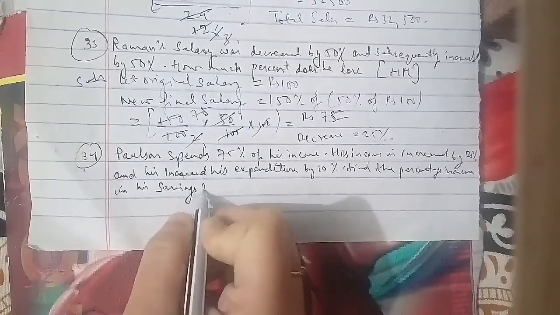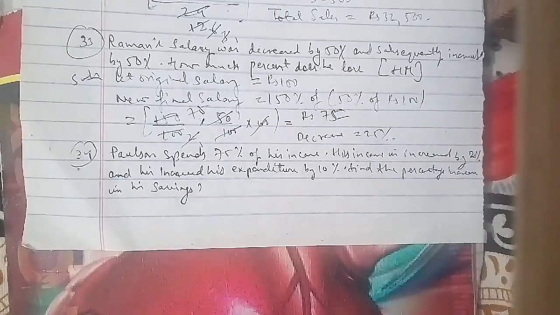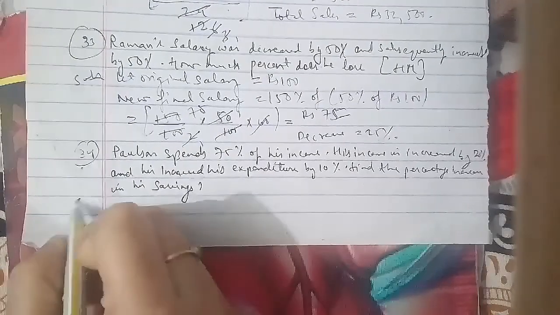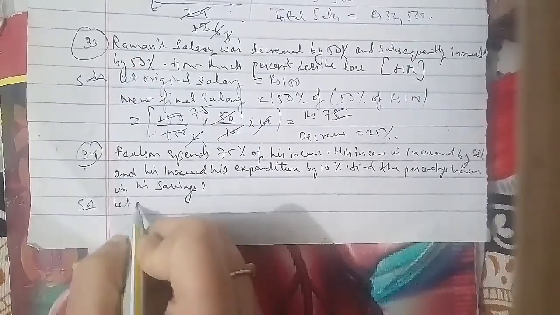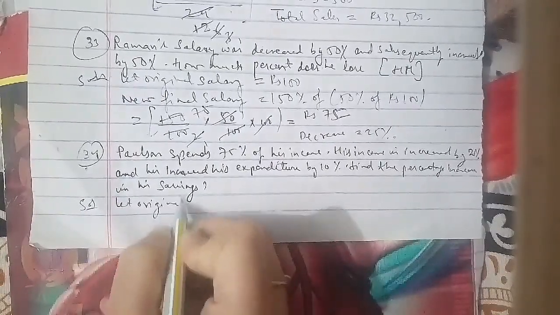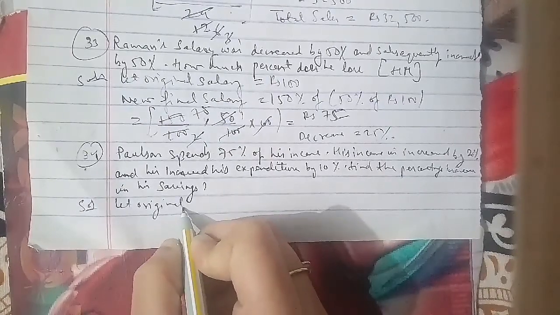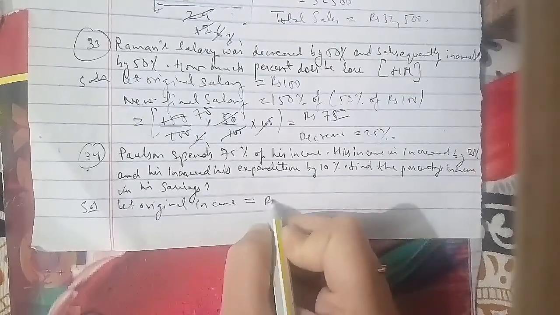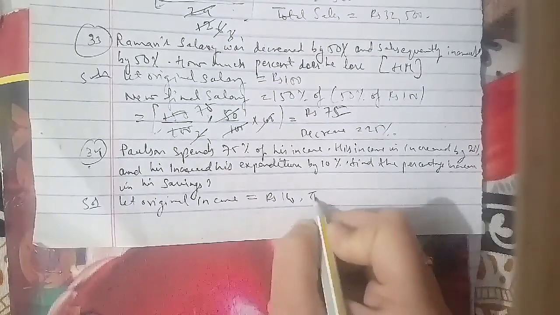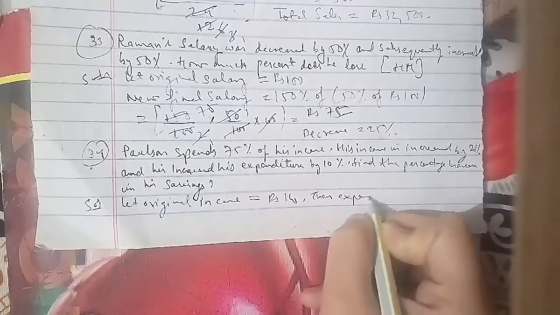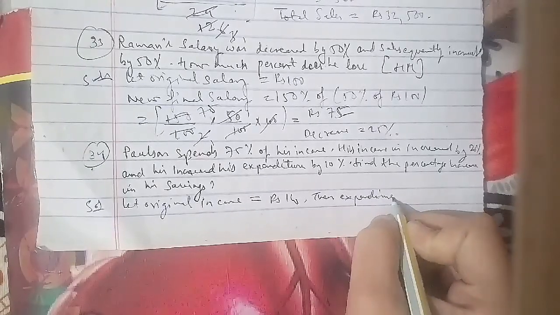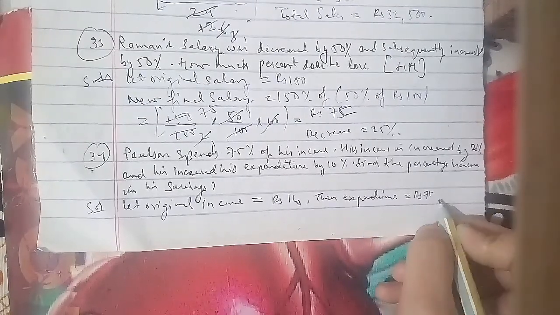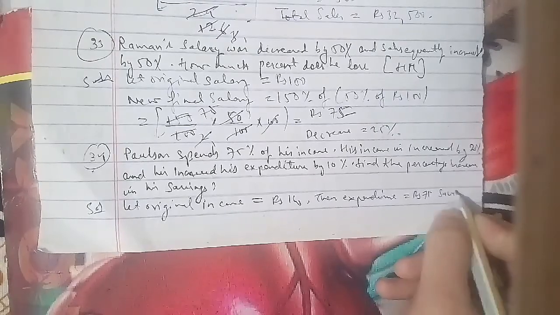Now let's find the answer for the same. Let the original income equal rupees 100, then expenditure equals rupees 75, and saving equals rupees 25.